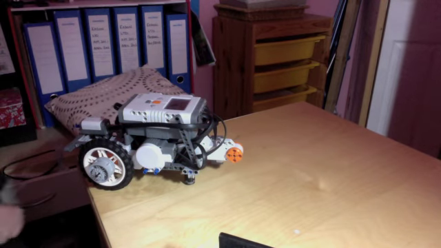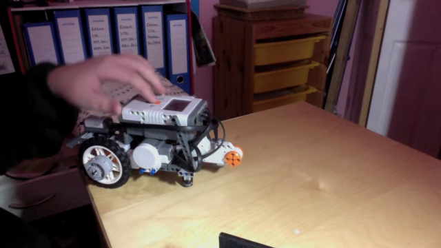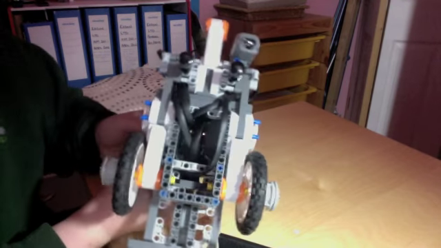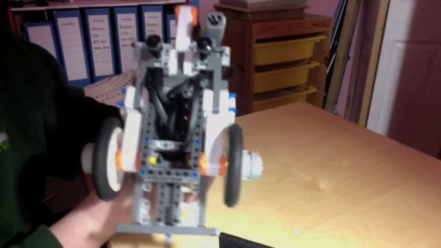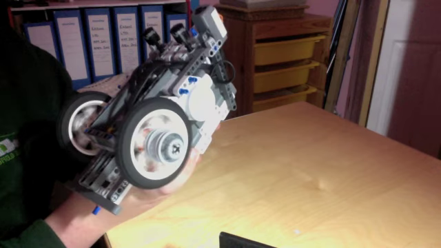So the program we just made, the going forward one, this is what it basically looks like. All it does is make the robot go in a straight line. I've had to stop it because it didn't finish all 10 rotations. But as you can see from the bottom, both C and B are moving. So that's all working fine.